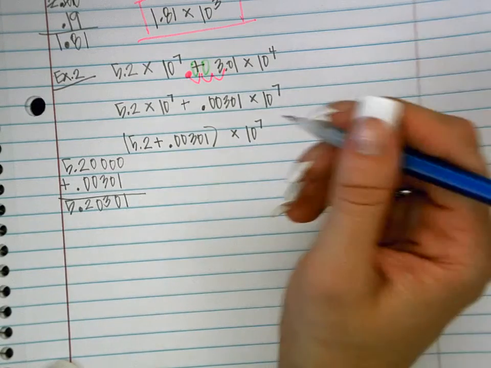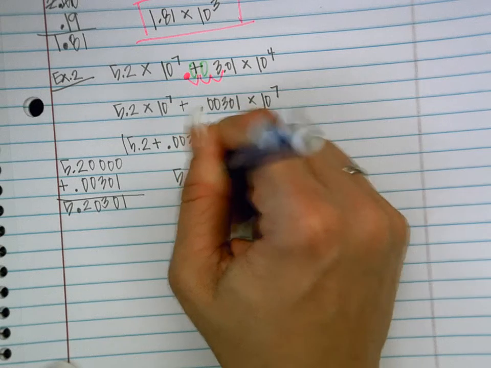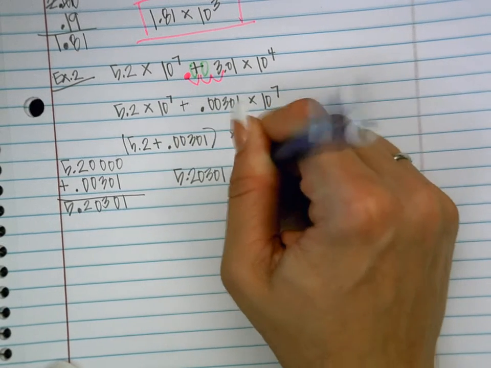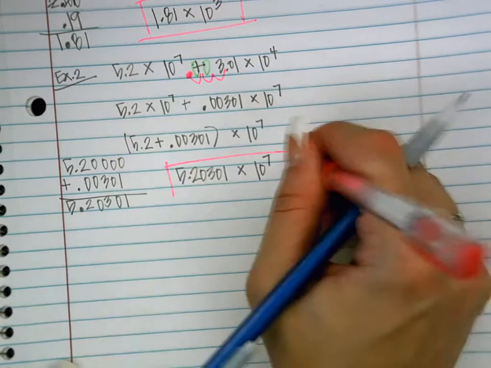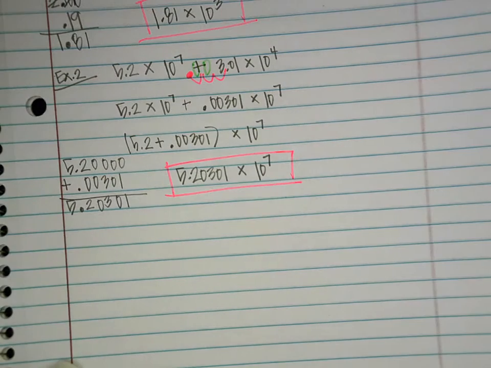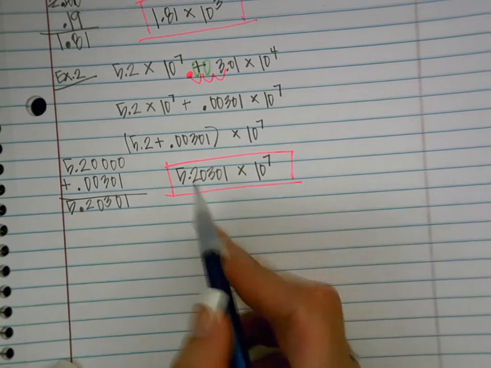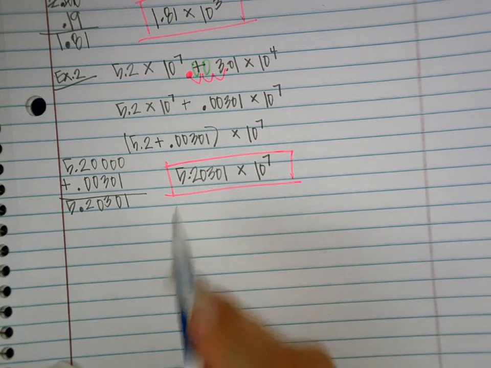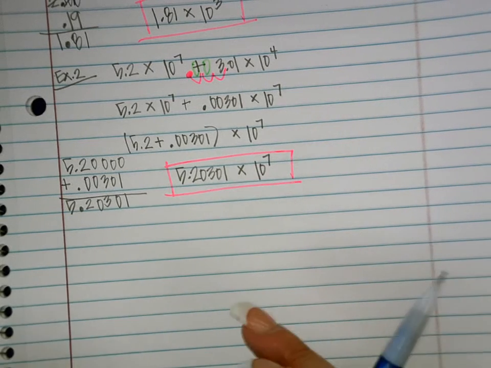So your actual answer here is 5.20301 times 10 to the 7th. So you are going to have sometimes a pretty crazy amount of decimal places. That's okay. And remember, your answers need to be written in scientific notation. So scientific notation means how many digits can be in front of the decimal place? Just 1. Has to be just 1.